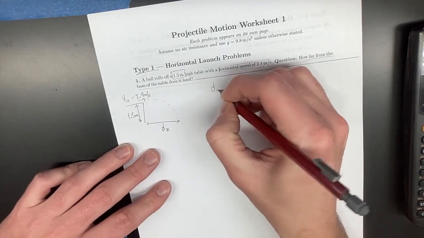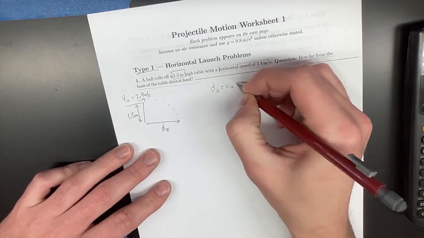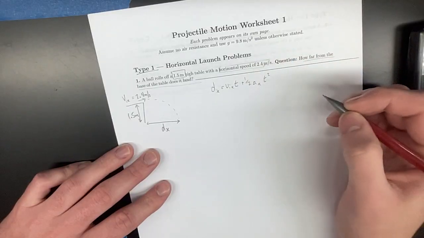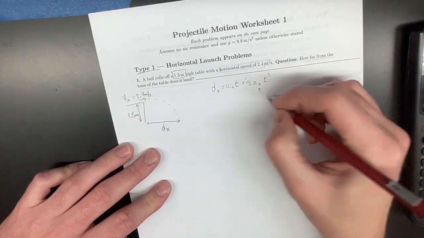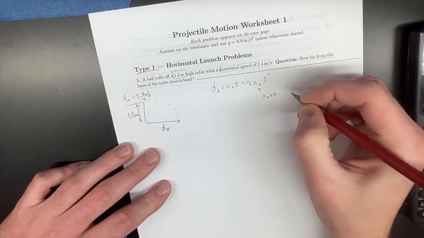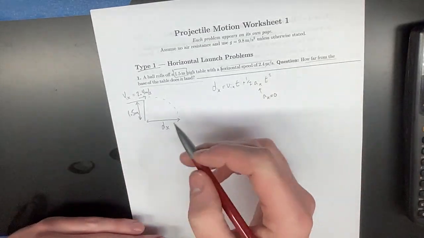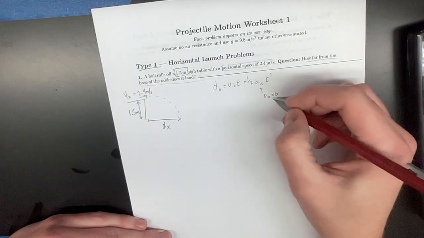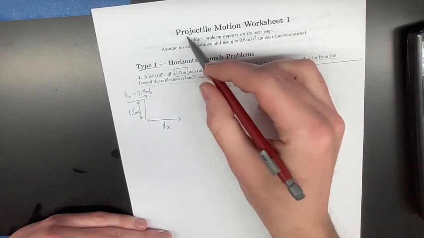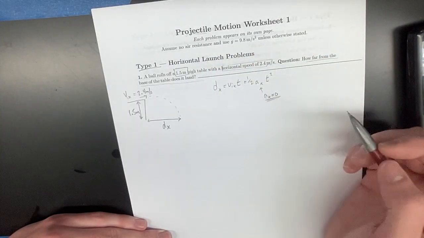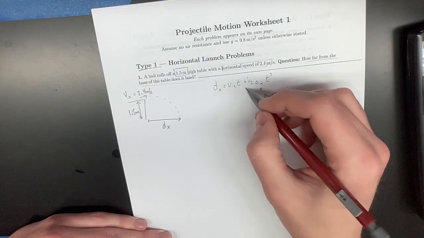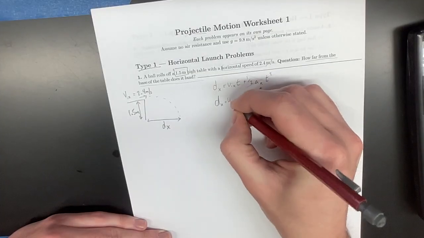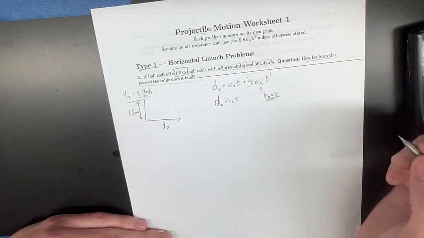So in the x direction, I've got dx equals v initial x times t plus 1/2 ax times t squared. Now the good thing is that ax will equal 0 because gravity doesn't pull it sideways, right? There's nothing continuing to cause it to accelerate. So in all of our projectile motion questions, ax will be 0. That's nice, so that whole thing goes away, and I'm left with just dx equals v initial x times t.